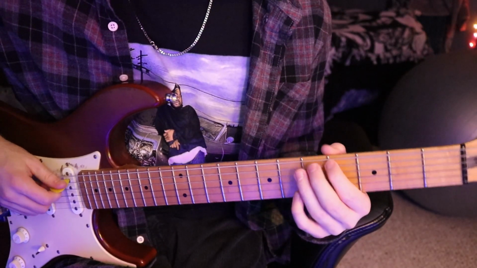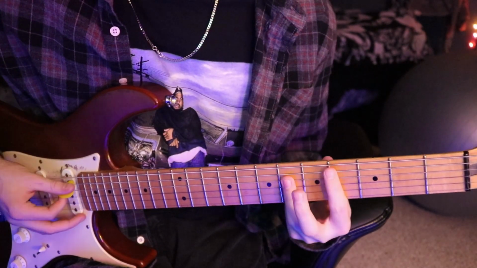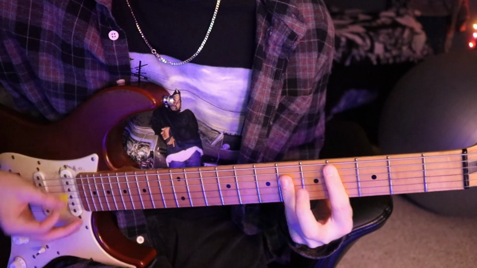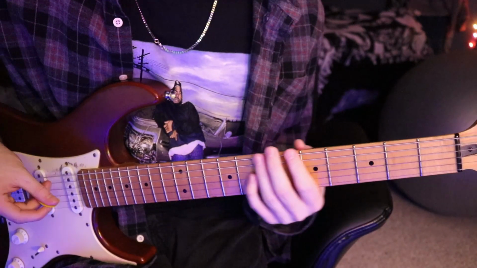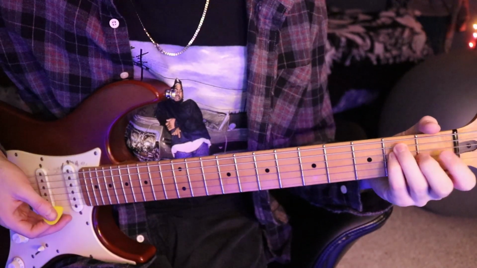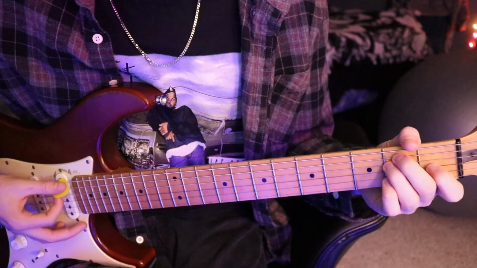So basically, like I said, when you're on the second string, it's going to be this shape for major, and then this shape for minor. And now if you're on the top string, the low E string, it's going to be those E major and minor shapes. So remember before, this is our E major.